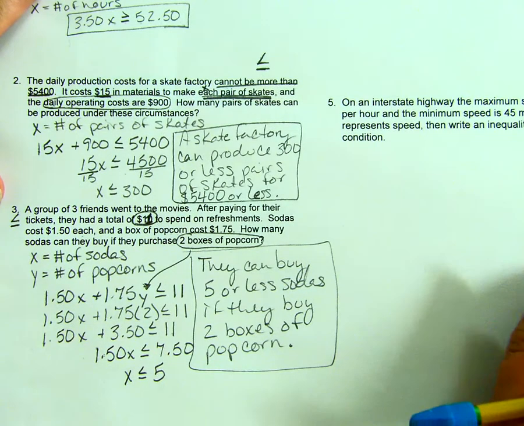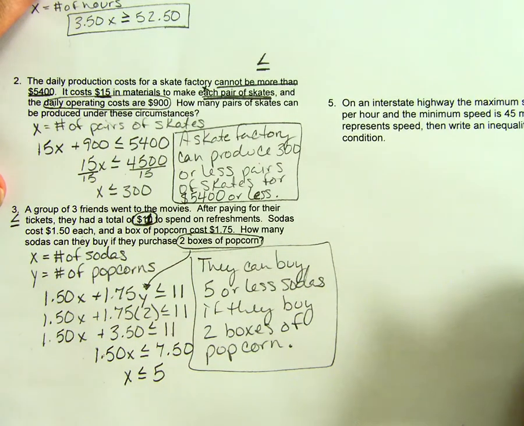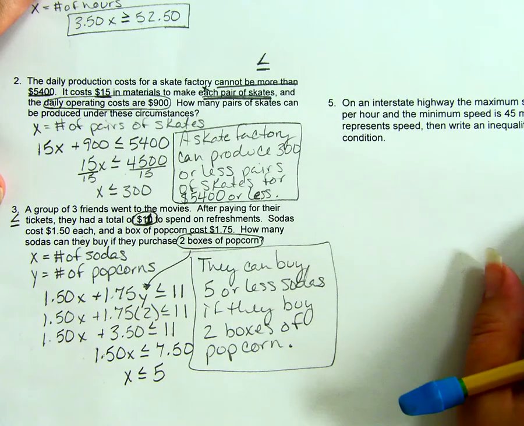I'm going to give you just a moment to write it down, and then I'm going to move on to the next problem. Don't forget, guys, that you can pause these videos at any time. If you're trying to write something down, pause the video, write it down.